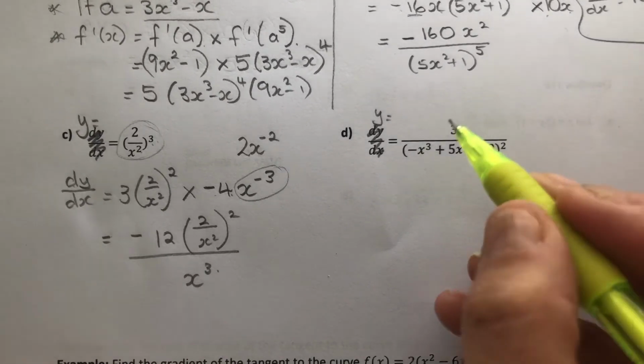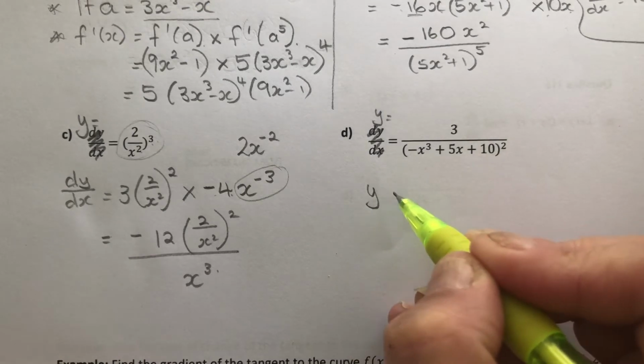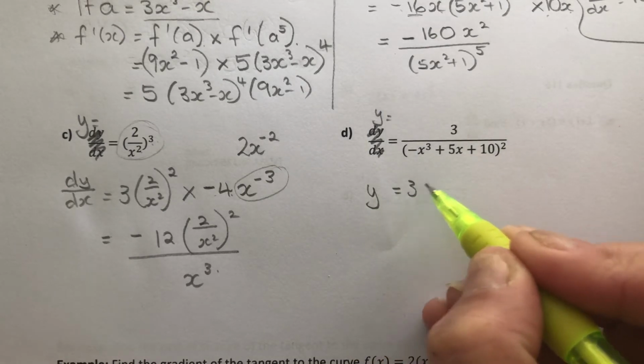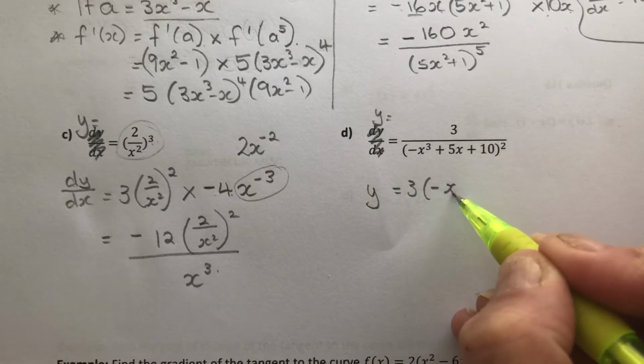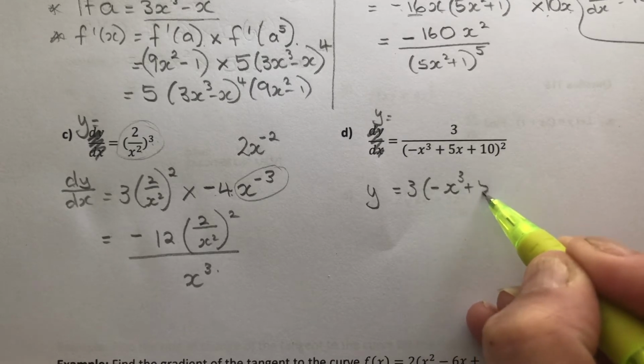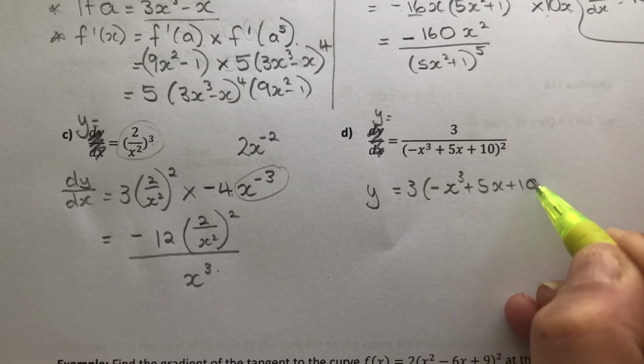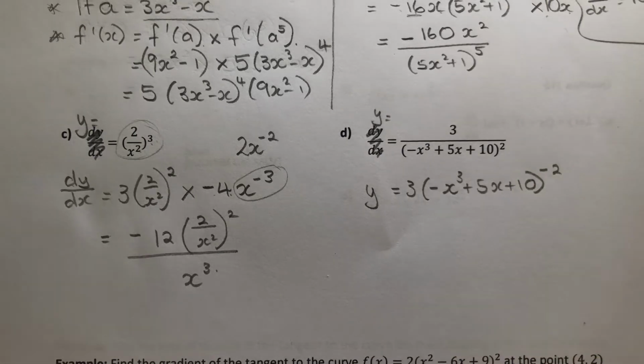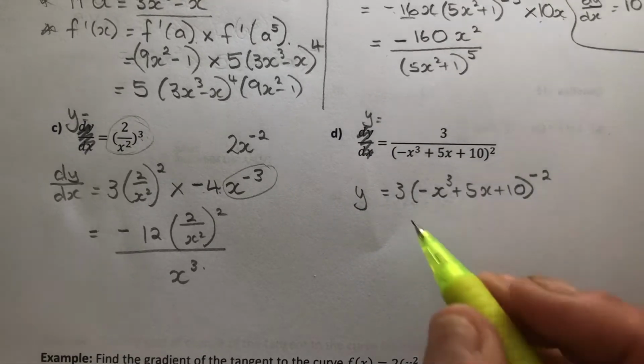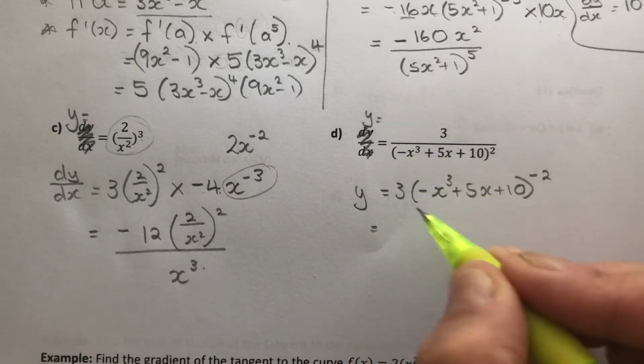okay. All right, before I do anything with this, I'm actually going to change the way it looks. I'm going to bring all the stuff that's on the bottom up to the top. So copying exactly what you've got on the bottom, but of course this will be a negative 2. All right, so then I'm going to differentiate this as a whole.